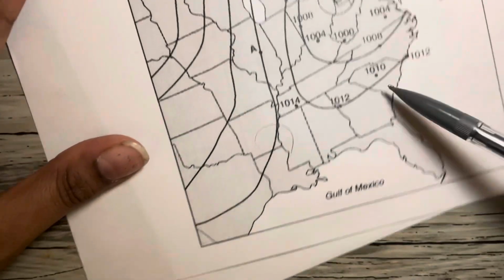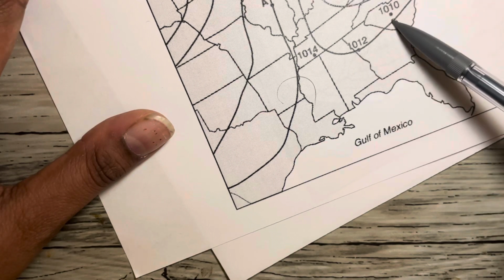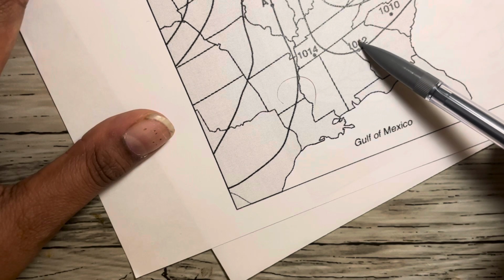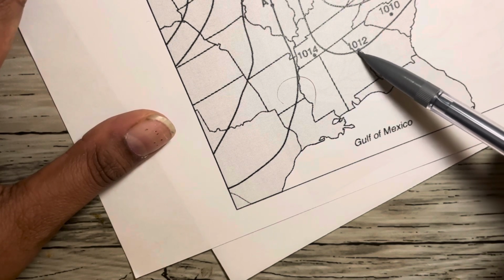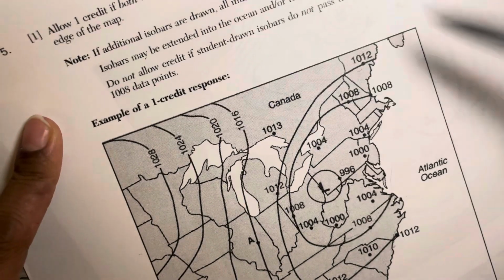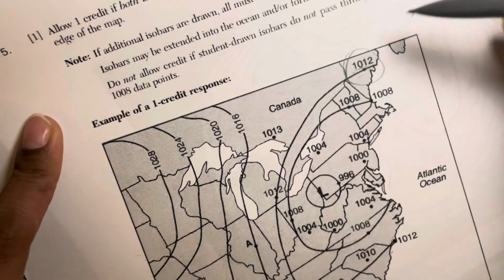And one more thing, if you're not drawing the lines through the numbers, for instance, if the 1012 line is not crossing through the dot for 1012, it will be wrong. Make sure you're going through the dots for the numbers that you're drawing the lines for, okay? Even if I drew a circle earlier, your line still needs to go through the dot for that number.